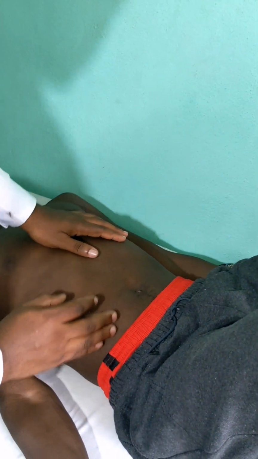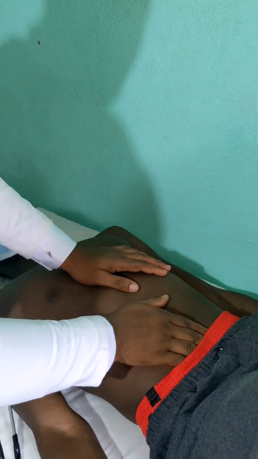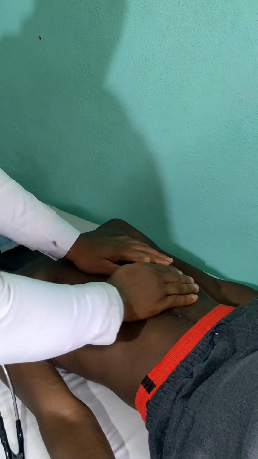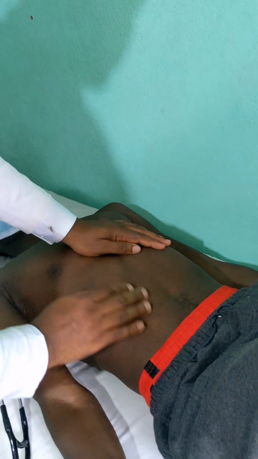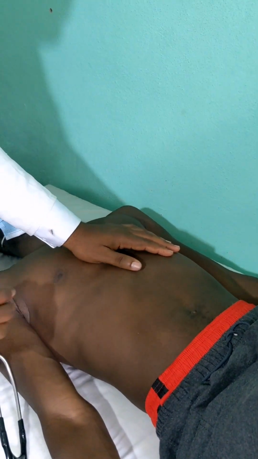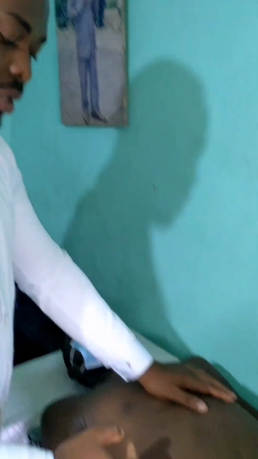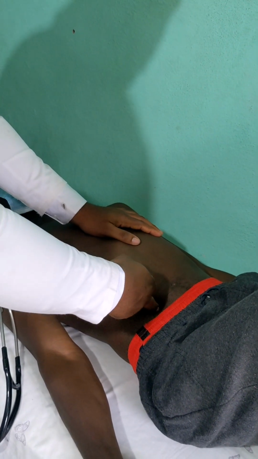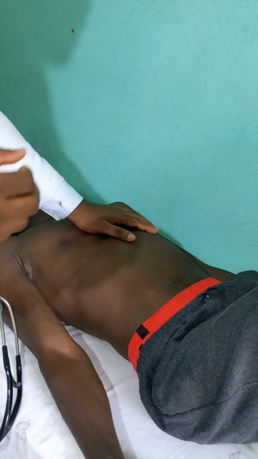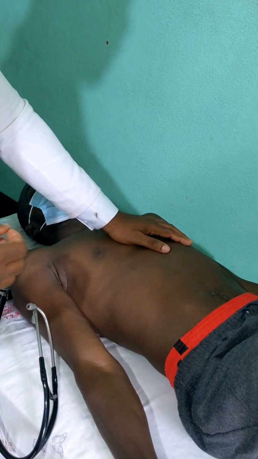Now, the next point is deep palpation. Is it paining? You do deep palpation on each of the different regions of the abdomen. After doing deep palpation, you have to do other elements, like in the case of a patient that has peritonitis, you have to do rebound tenderness. Press completely and then you relax. If the patient has pain on relaxing, it is going to be a positive rebound tenderness.